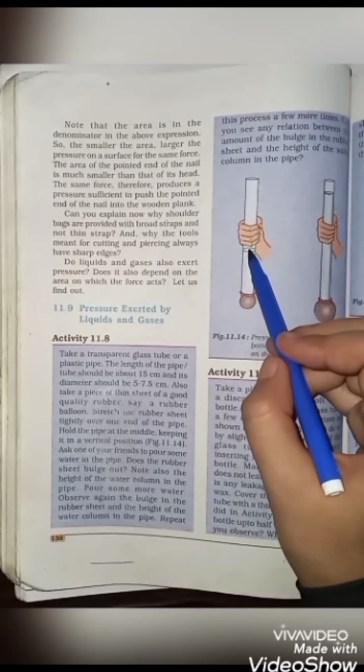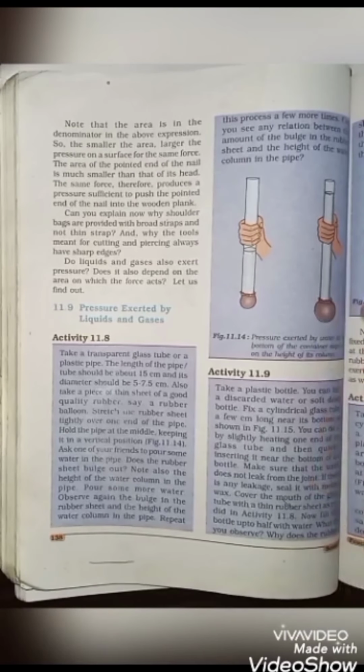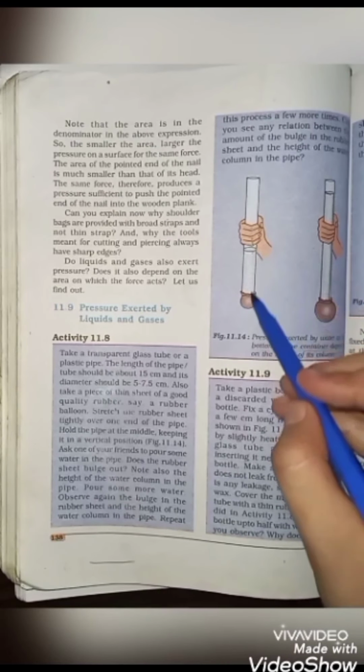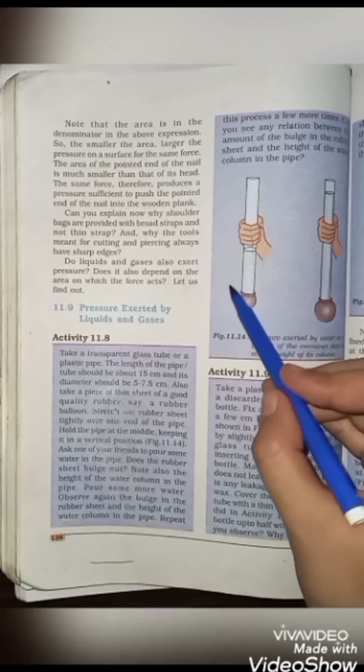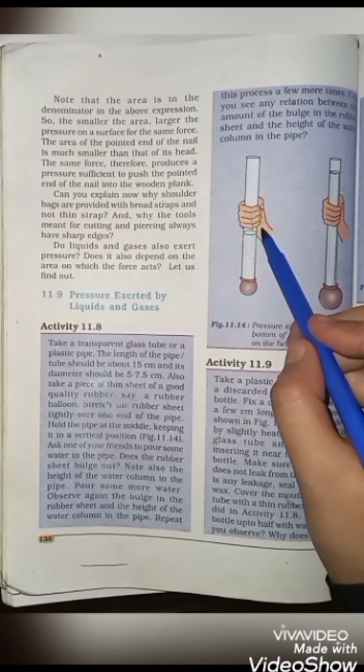Here there is less water. Here more water exerts pressure. That means here the bulging of this balloon is very much. Here the bulging of the balloon is very less because there is only less water here. Okay.